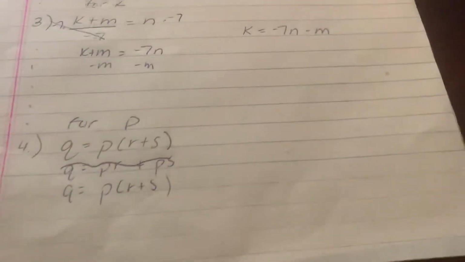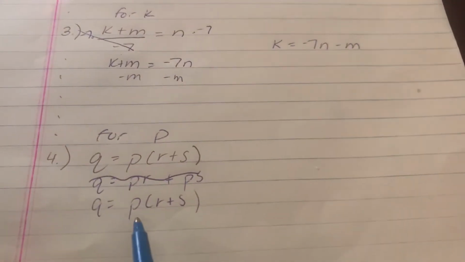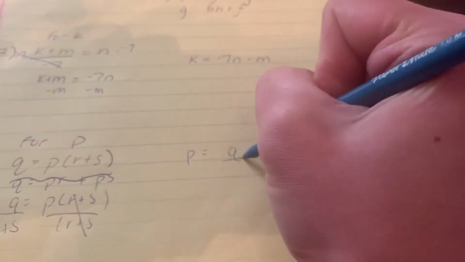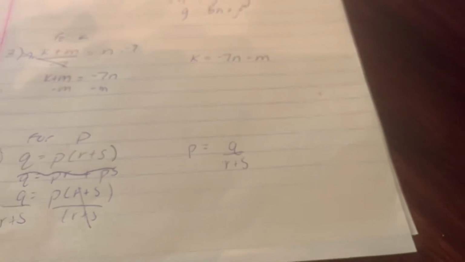So that doesn't work. So just leave it to how you had it. And you're trying to get p by itself. So we have to remove multiplying r plus s. So your answer is going to be p is equal to q over r plus s.